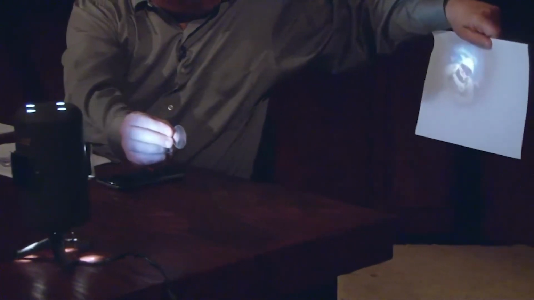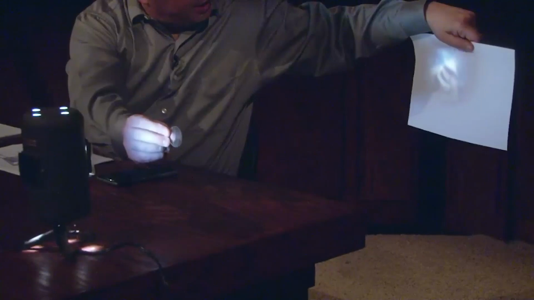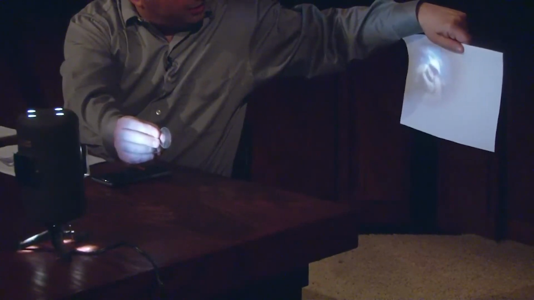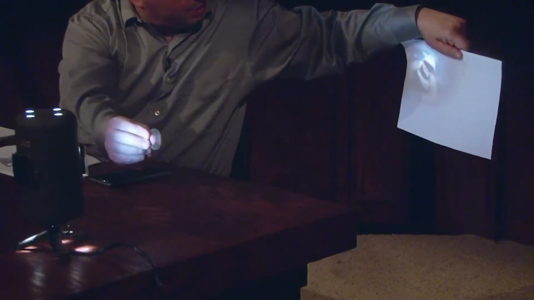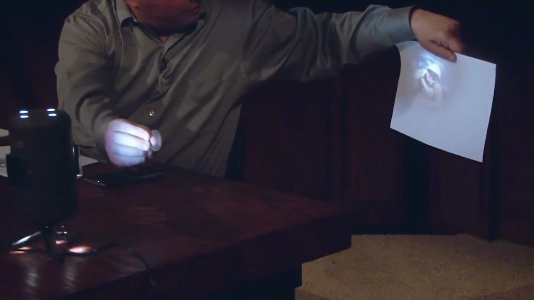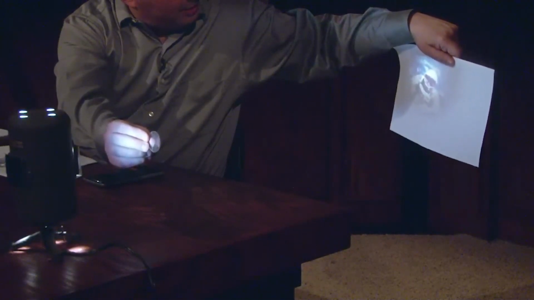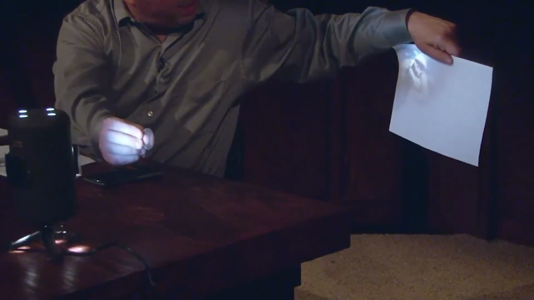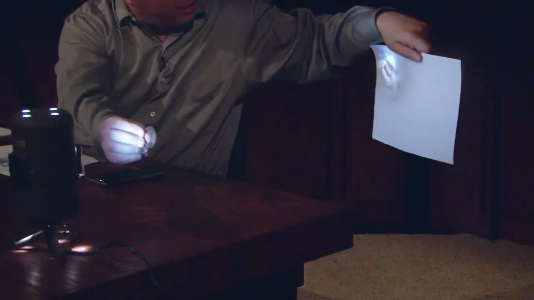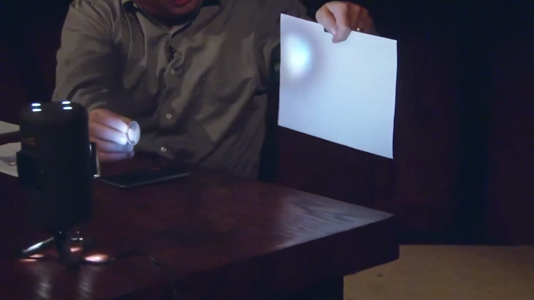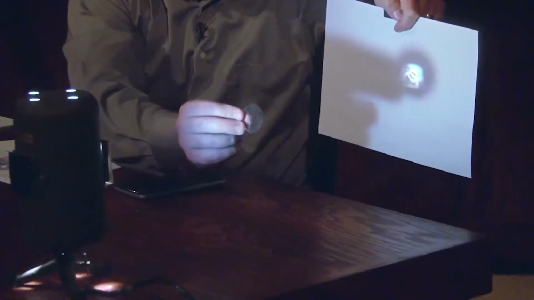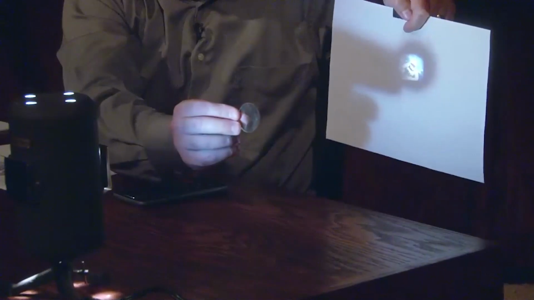Now, if I move the paper away, I get a blurry astronaut. I can get him back into focus. I can get the image to occur at that distance by changing the object distance, by moving the lens. So I've changed the image distance by changing the object distance. If I want to bring the image in, I once again have to move the lens. So there we have him in focus again.